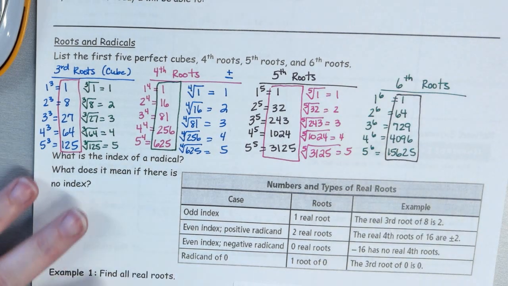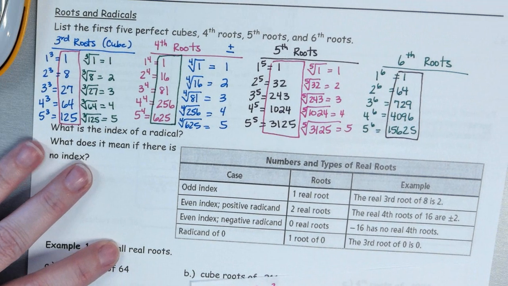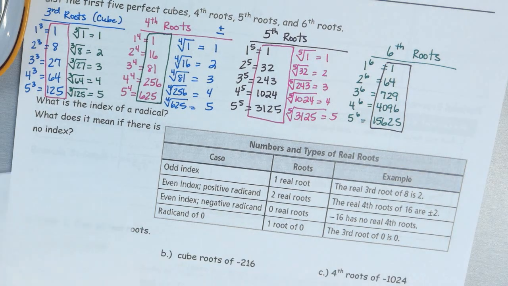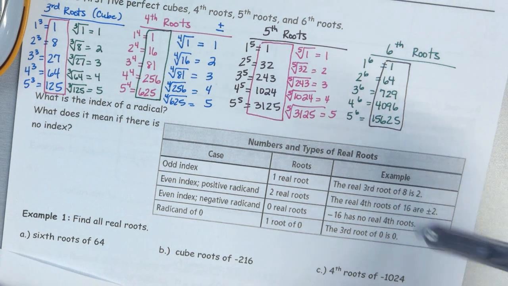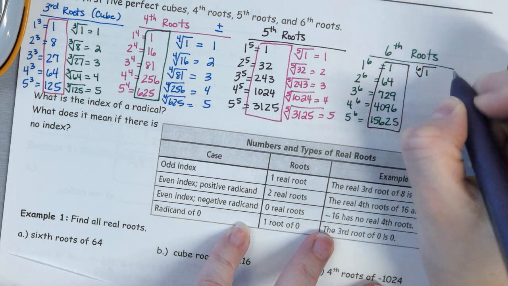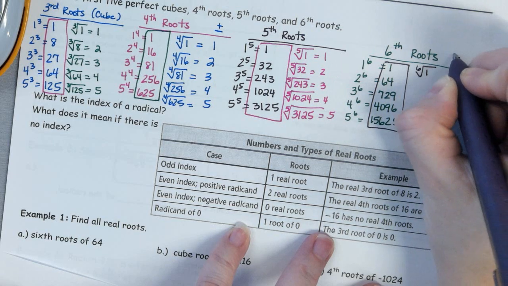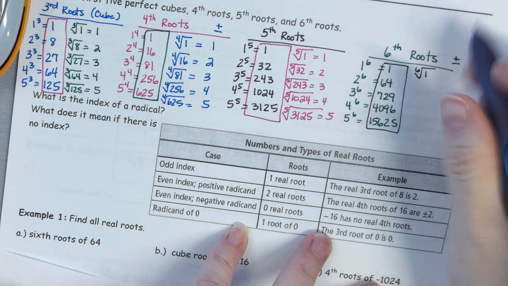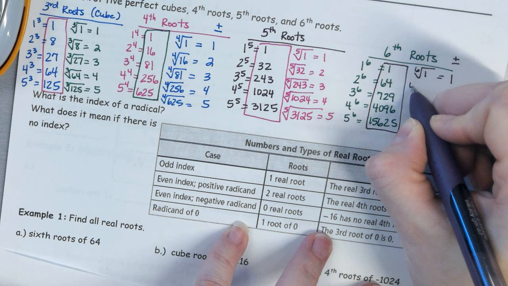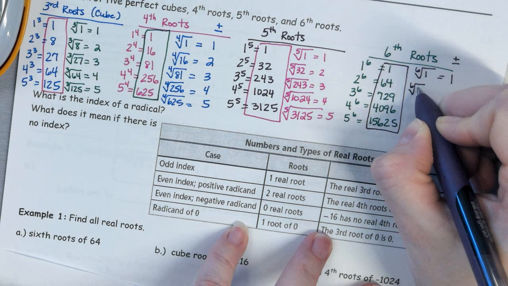Okay, and we are going to stop there since this is a game of patterns. So no matter what root you have, you can always solve using very similar steps. Now, anytime it's even is when you take into account the plus or the minus.